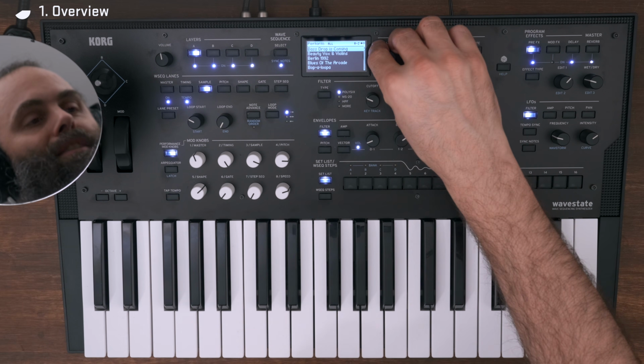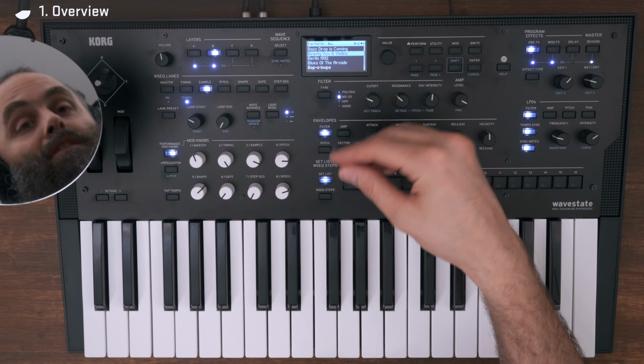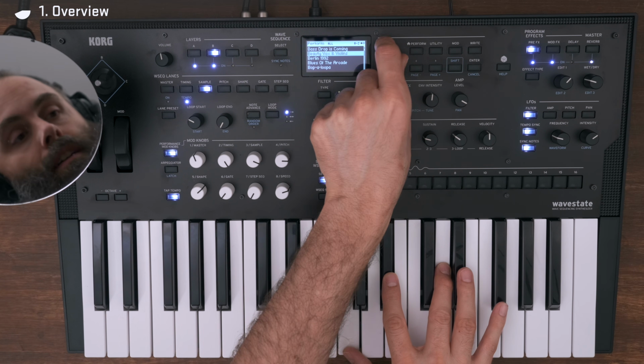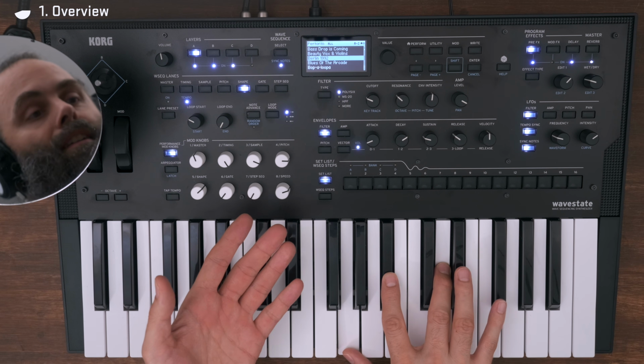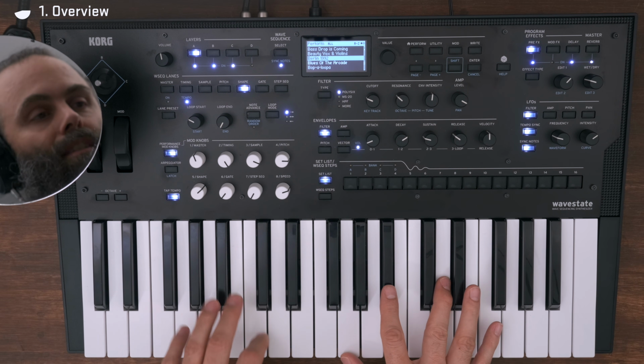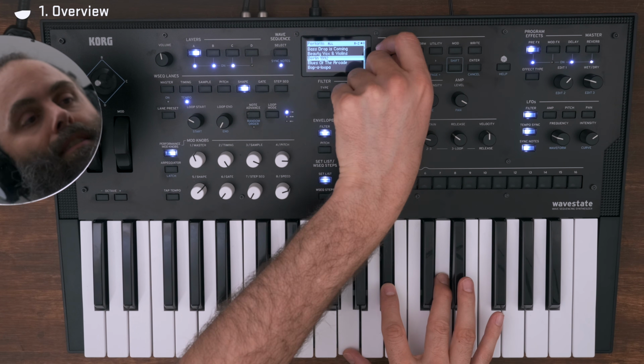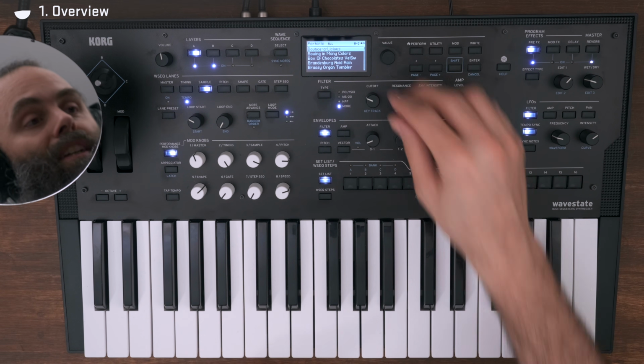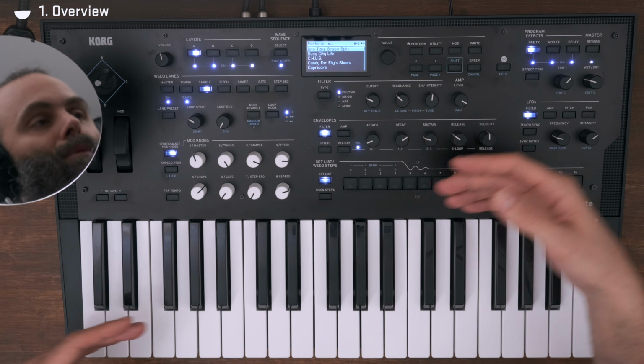I want you to notice that when you select a new patch and you keep holding a note, it's still playing even though I just loaded a new patch. So that's really convenient if you have a long sound that you want to ring out.